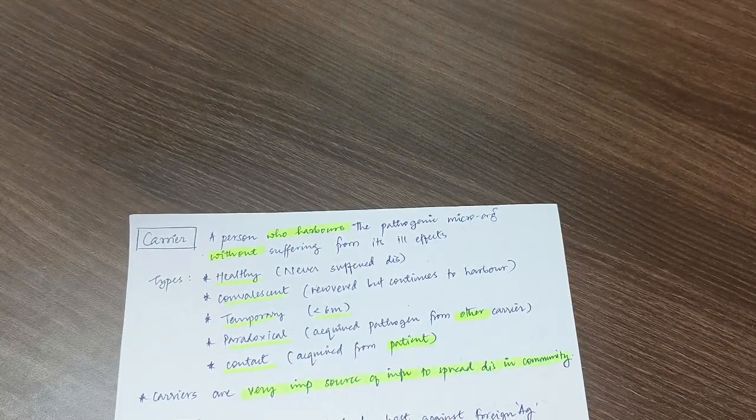So you are going to treat the carriers also for some diseases such as salmonella, where you are going to give norfloxacin, okay. Typhoidal carriers, urine carriers, fecal carriers, which are very common in case of typhoid infection. There you are going to give cotrimoxazole, or norfloxacin or ciprofloxacin, okay, or ampicillin or amoxicillin combined with probenecid. All these are given as a part of typhoidal carrier treatment, okay. So this is all about general microbiology.